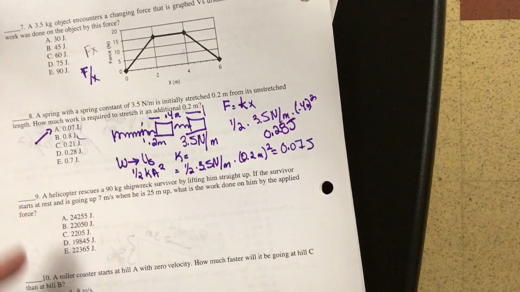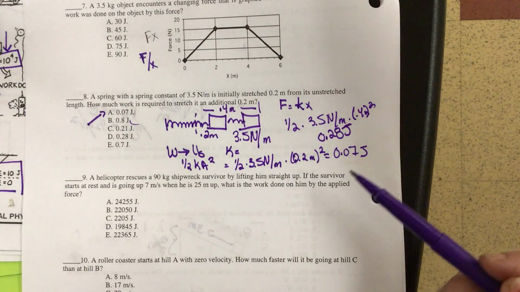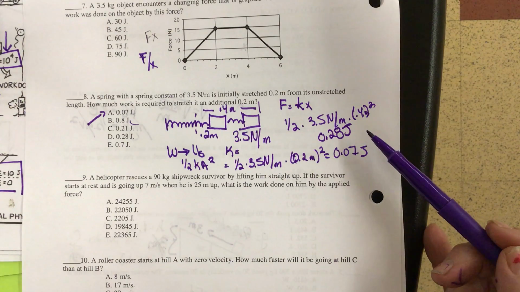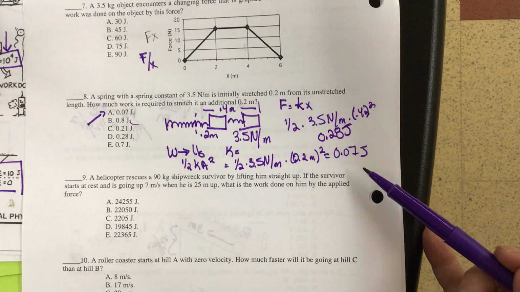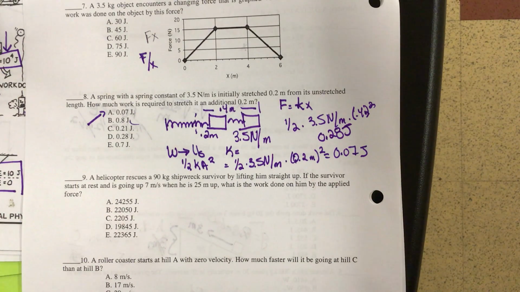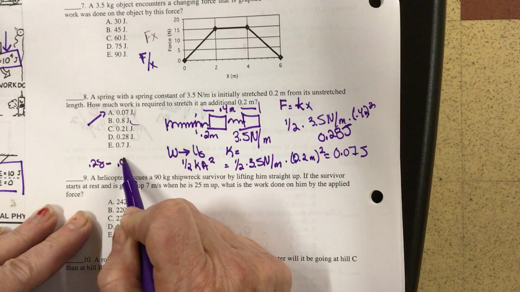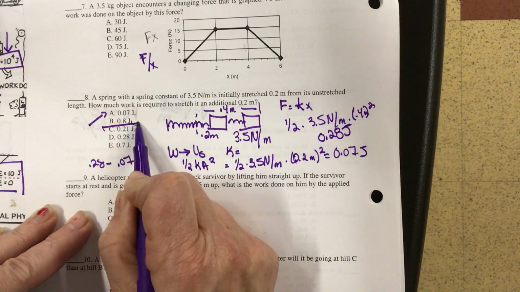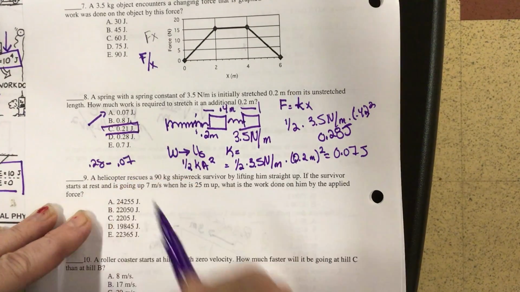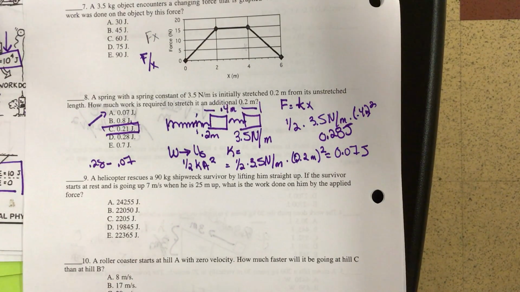work to stretch those additional 0.2, right? So that means you've got to take what you had to do to get it to 0.4, minus what you did originally, and the difference between the two is the work that you did between the 2 points. So that would be 0.28 minus 0.07, and what do you get? 0.21 joules.